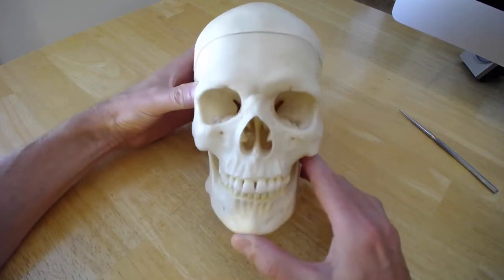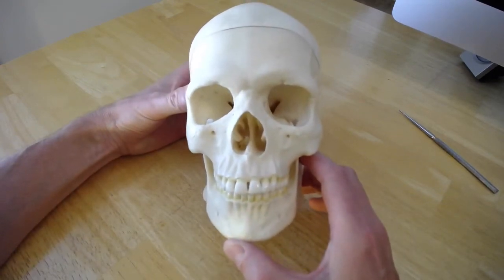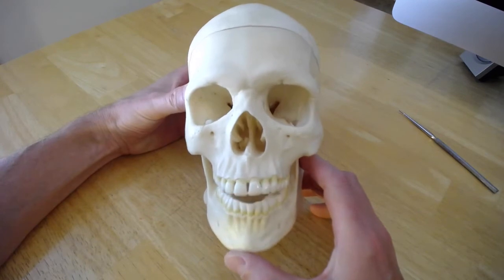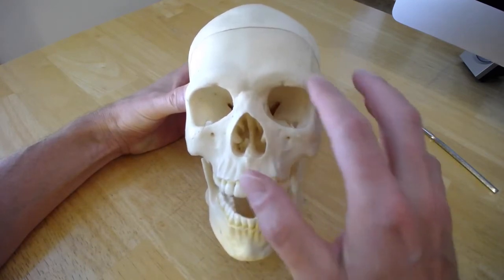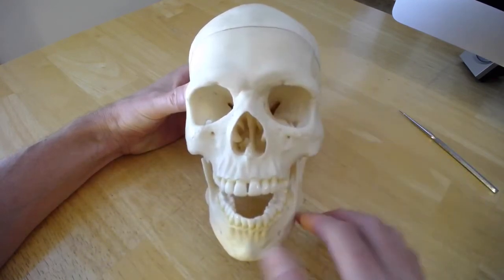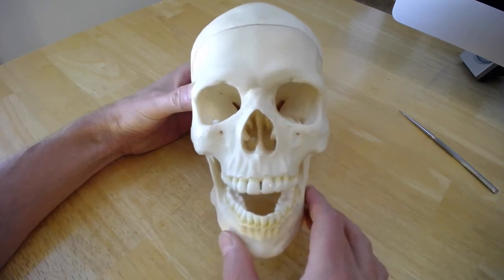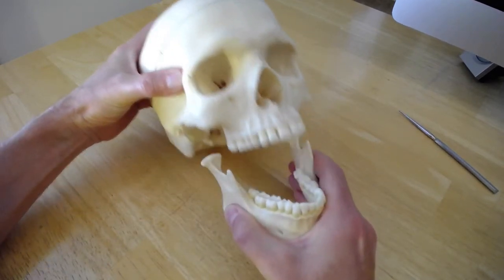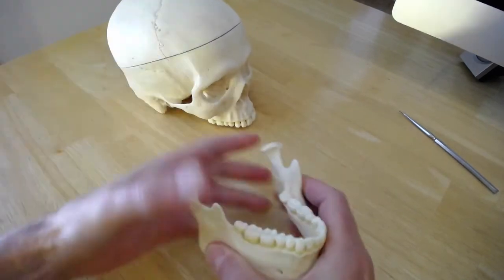Okay, everybody, let's start with an anterior view of our skull here. Right off the bat, you can see several bones of the face. Let's start with the mandible, okay? So we can just detach the mandible here for the moment.